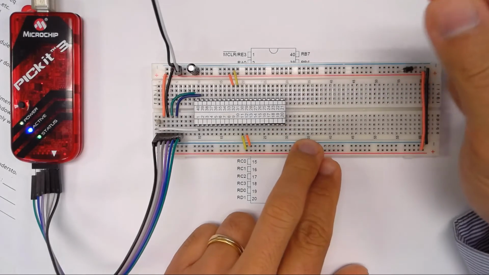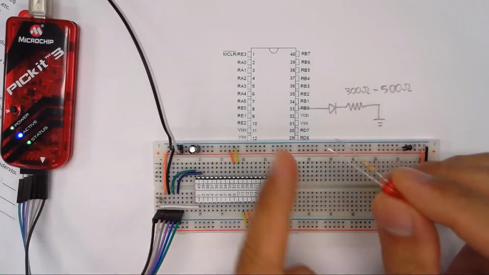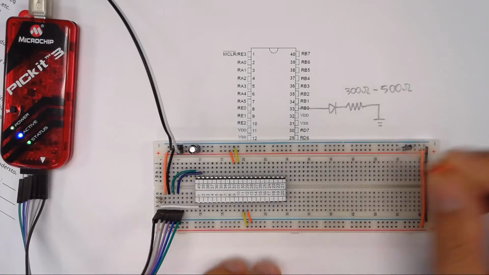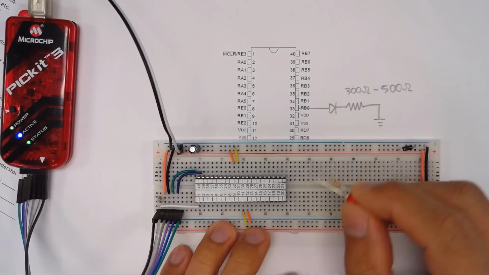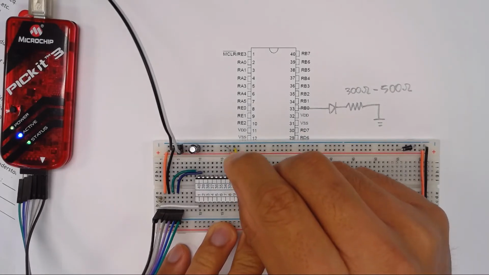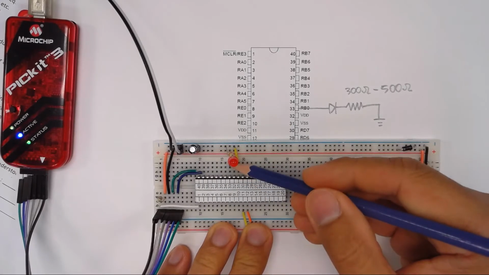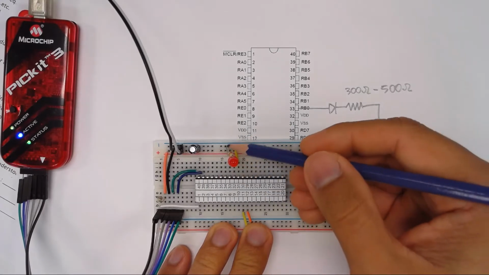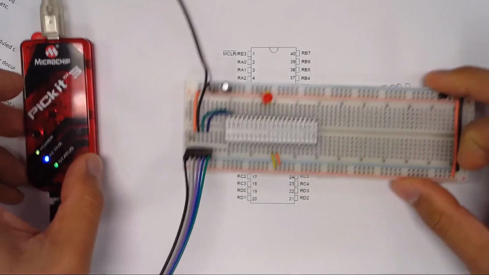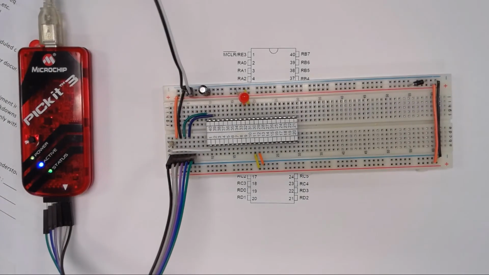Okay, so now the positive of the LED is positive here. This is the positive lead. Go to pin 33. Okay, so go to pin 33, and the other side goes to ground. You see that this goes to 33, this goes to ground. All right, so the hardware is ready. So now let's look at the software.